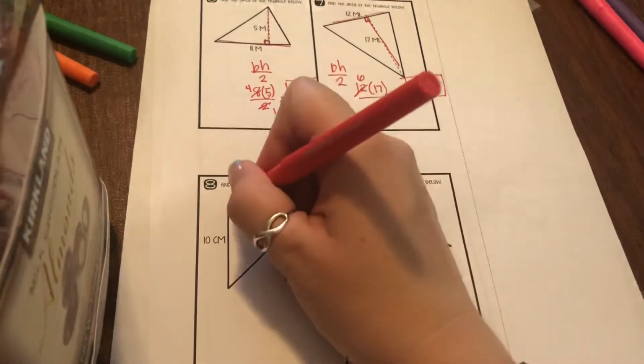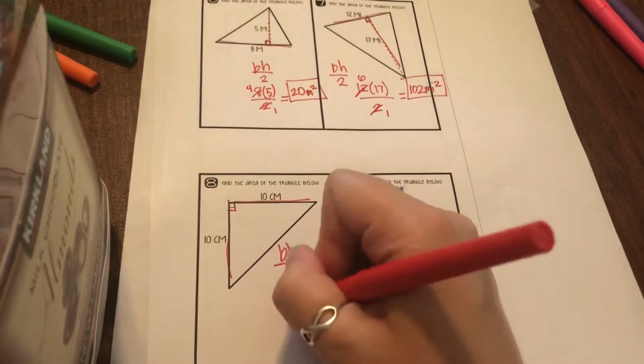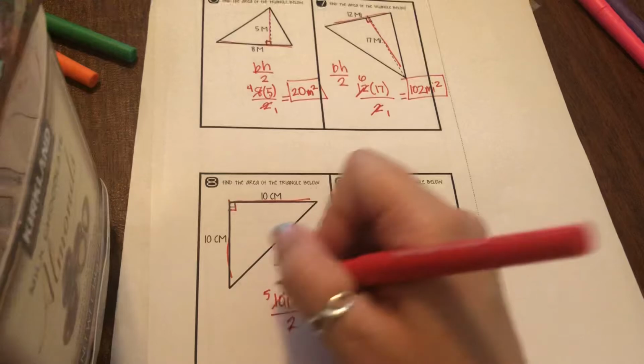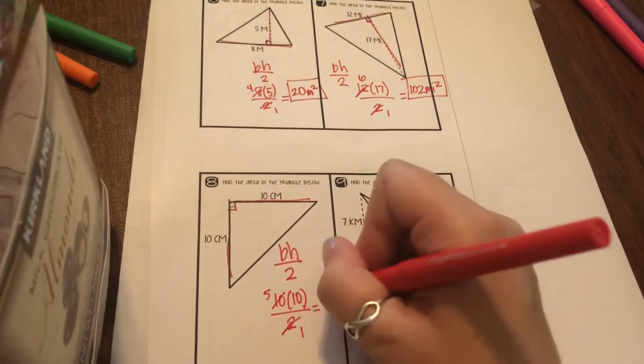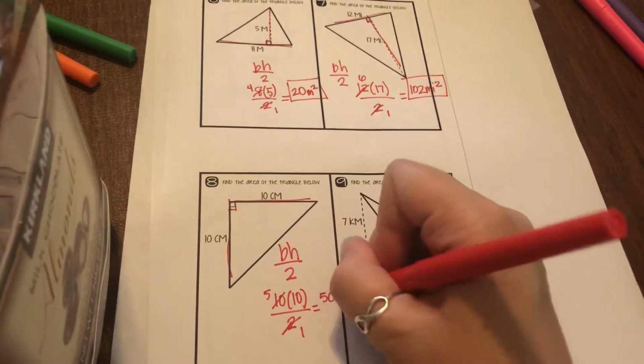For this one, here's your right angle connecting your height to your base. So 10 by 10 this time, they're both the same. 2 goes into 10 5 times. 2 divided by 2 is 1. 5 times 10 is 50 over 1, which is just 50, and that's centimeters squared.